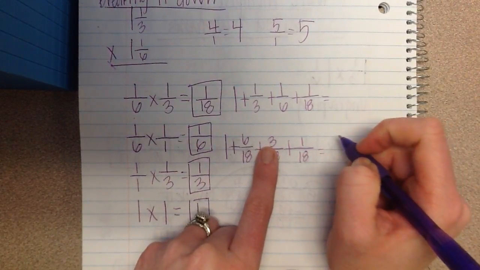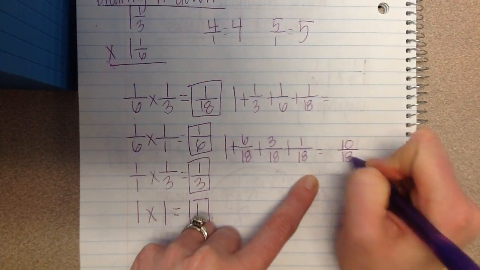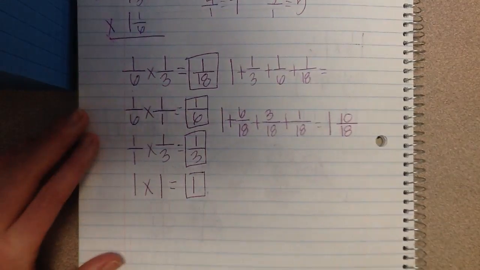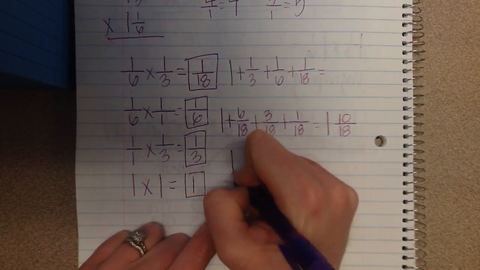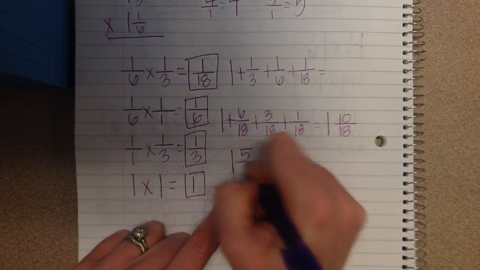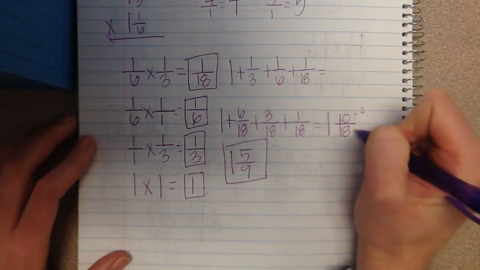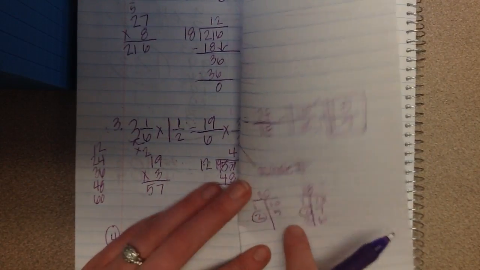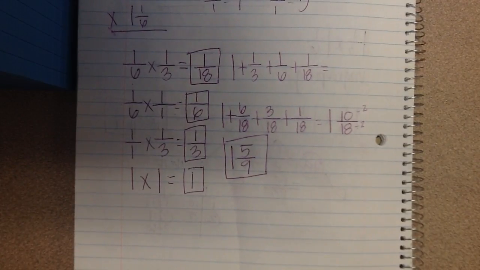Now I'm going to add them all up. 1 plus 3 equals 4, plus 6 equals 10. Denominator stays the same, my 1 whole. I now need to GCF it. And when I get that, I get 1 and 5/9. Because I divided by 2, divided by 2. Remember we did the GCF right here. Okay, so I got the same answer there. I'm going to flip the page again, and we're going to do area.